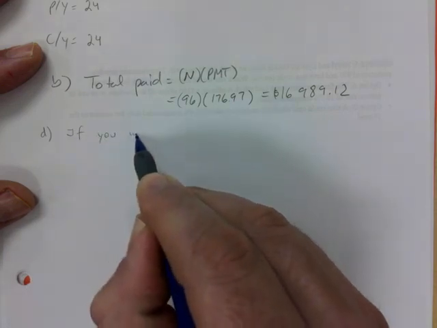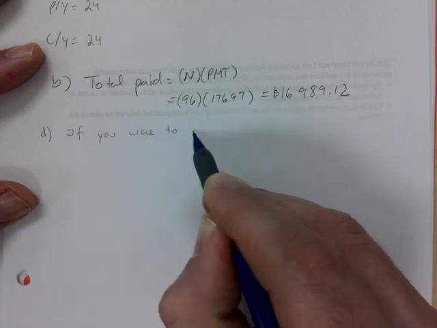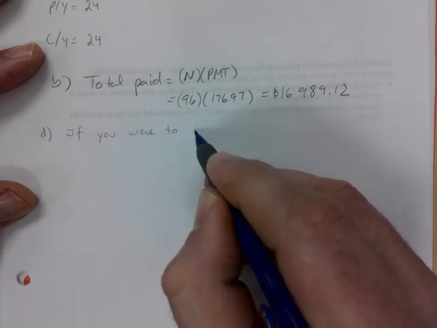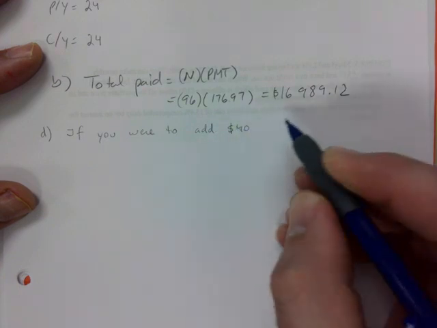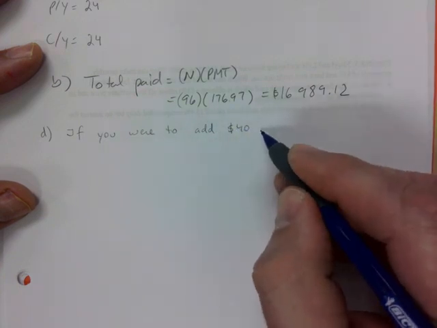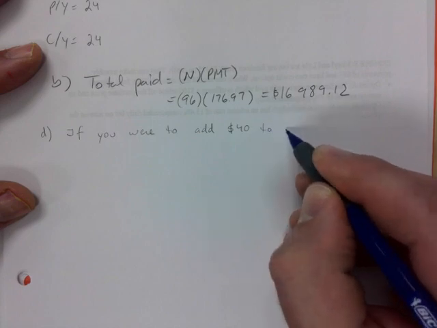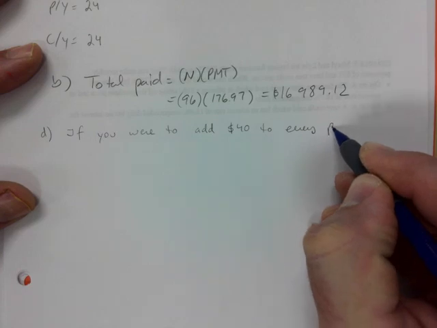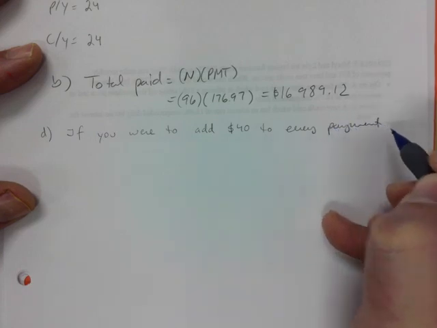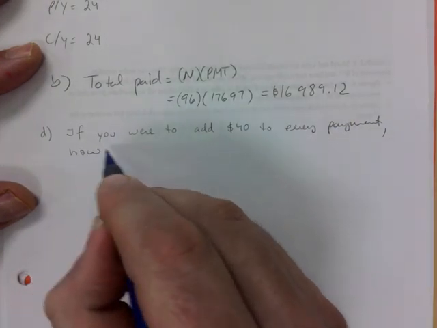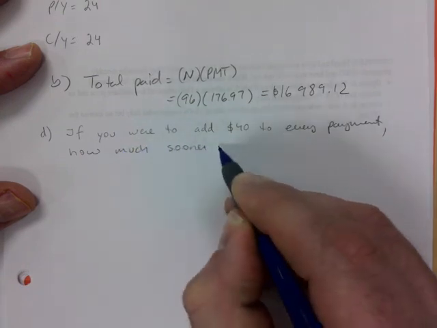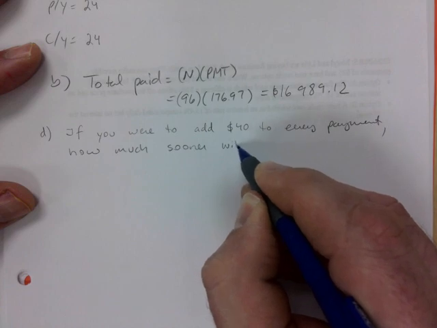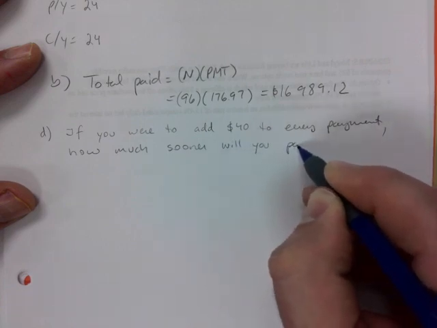If you were to add $40 to every payment, how much sooner will you pay off the loan?